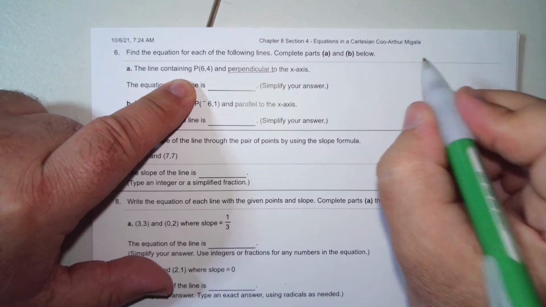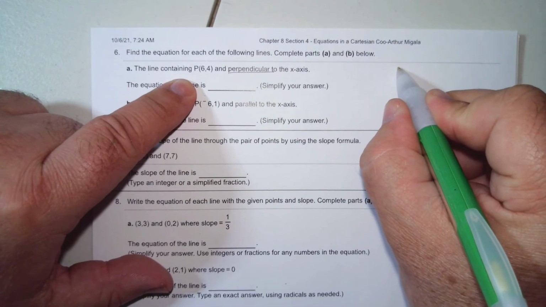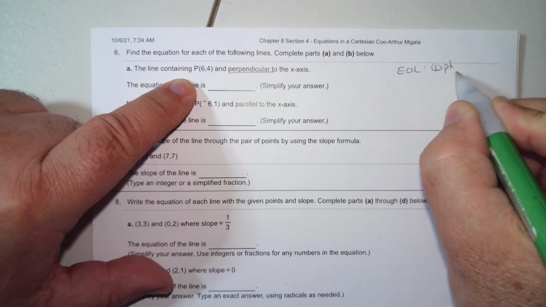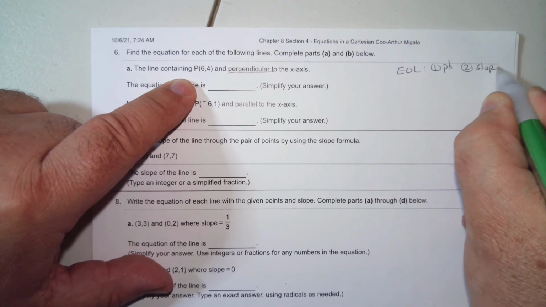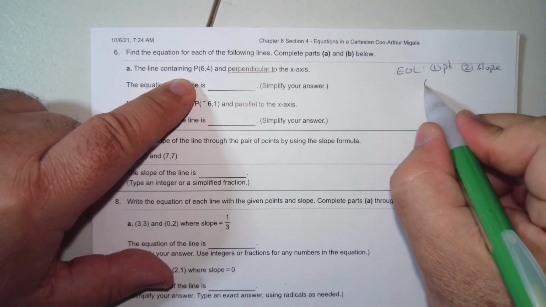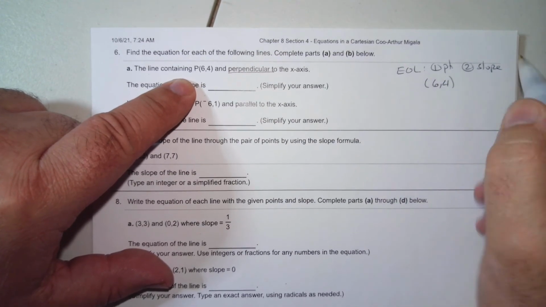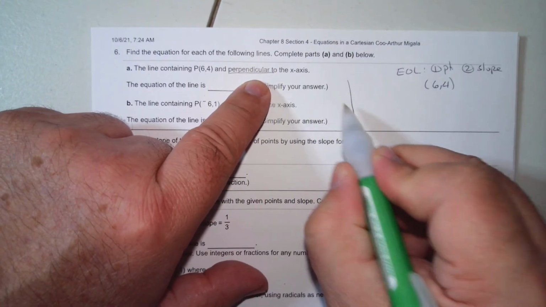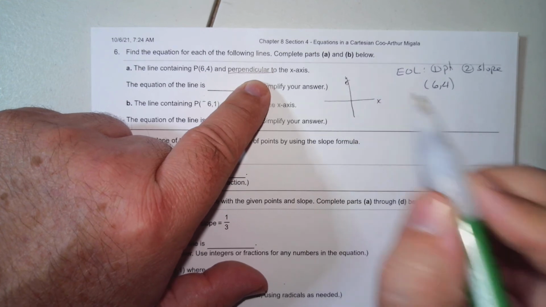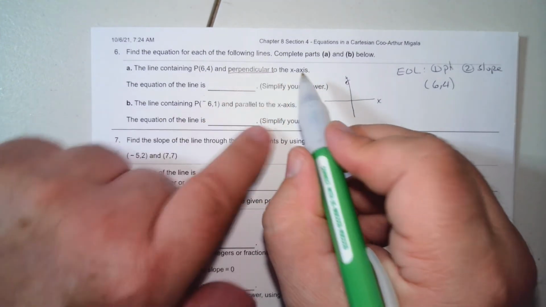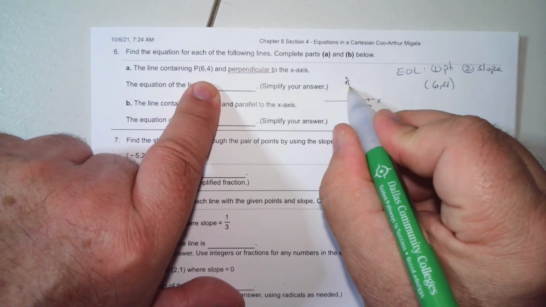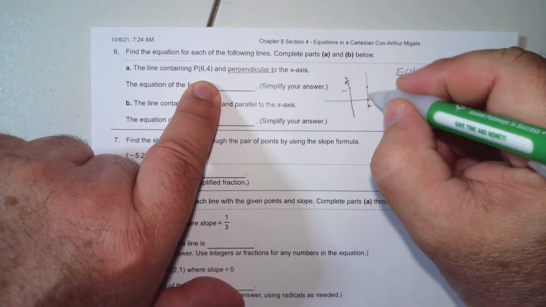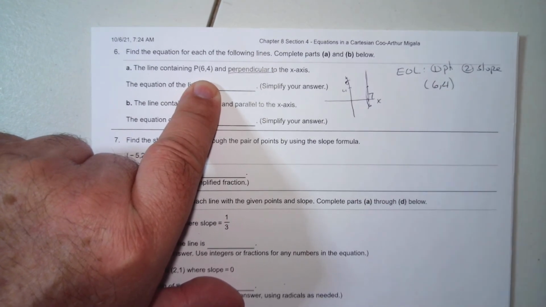So, remember, to find the equation of a line, we need to have a point and a slope. We've got the point (0, 6), and the slope we can determine from this. Here's our graph, here's our x, here's our y. It's at (0, 6), so it's 6 here, and it's perpendicular to the x-axis, which means go straight up and down.